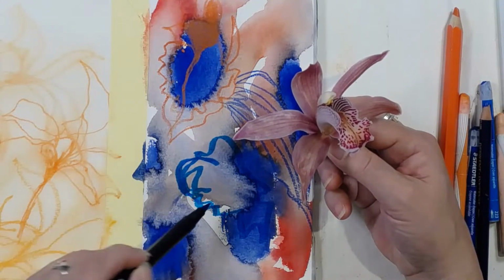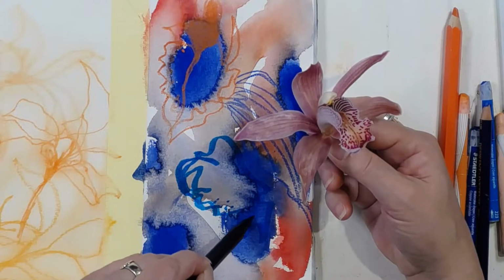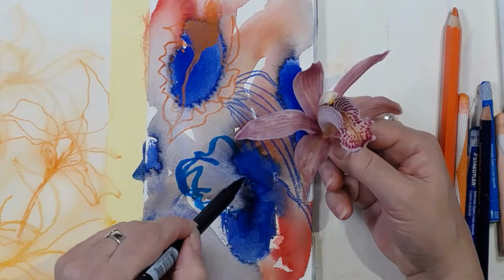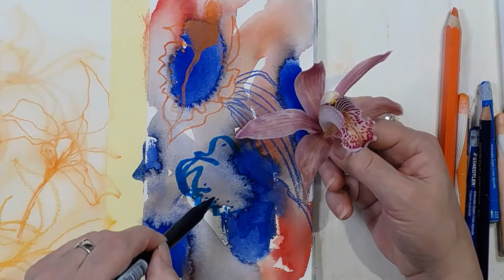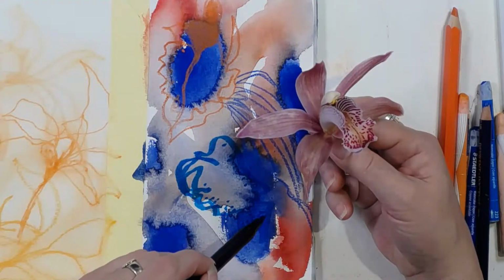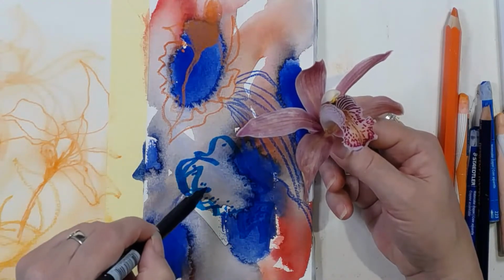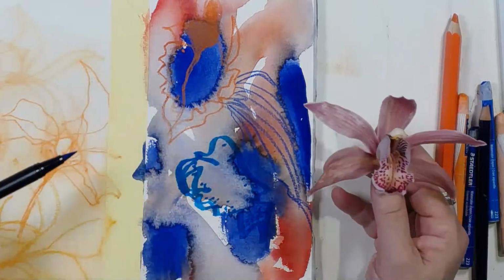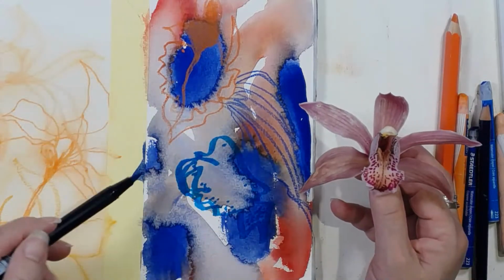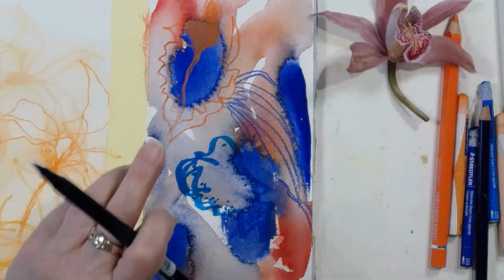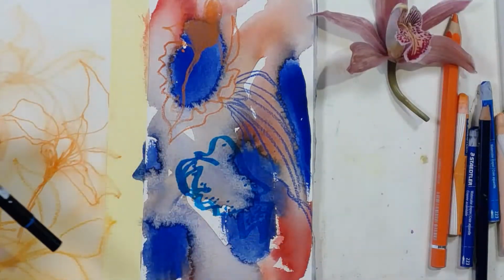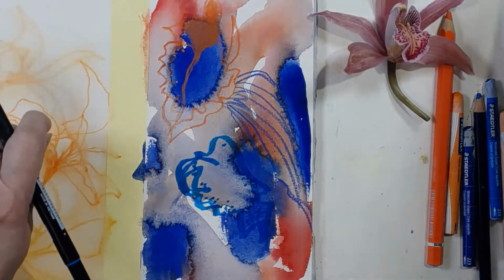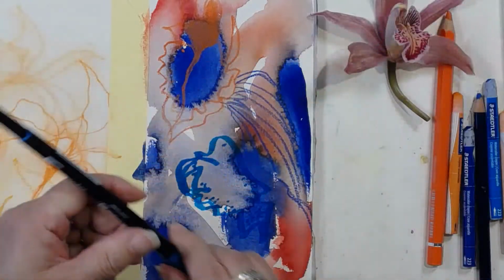Then put in some dotties, which is a type of line. It's just a really short staccato line. Stabby, stabby, stabby. And all right, turning that into a right royal mess, and I don't really want to continue with that blue. I'm not really loving it.